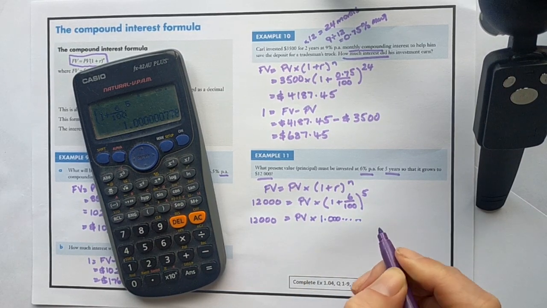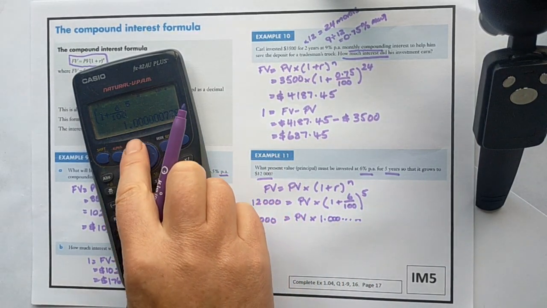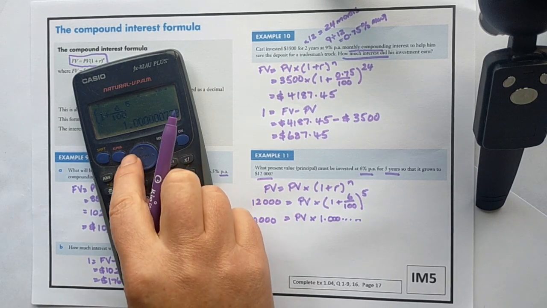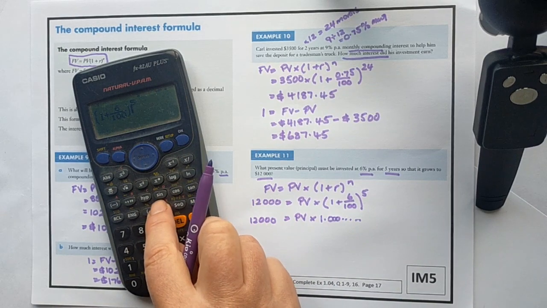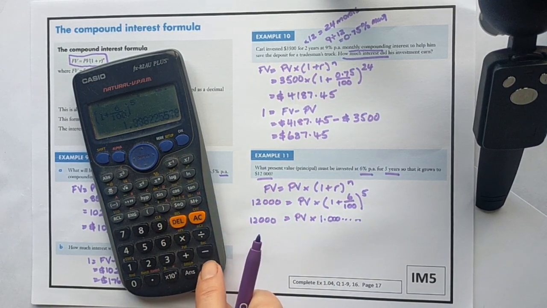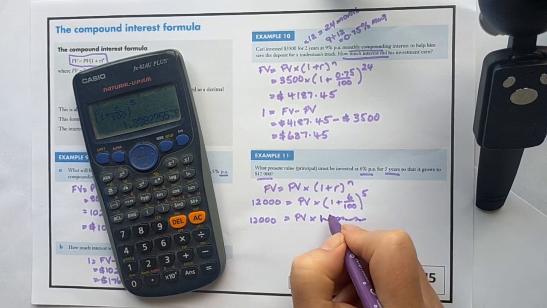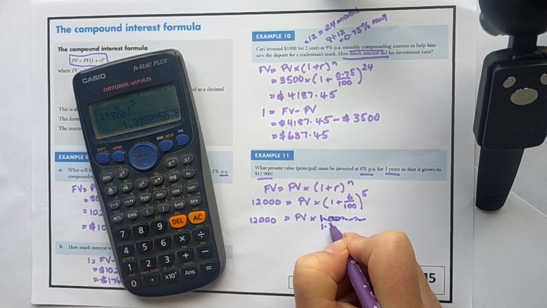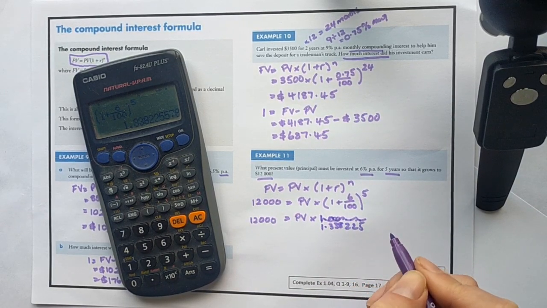Oh, hang on. I think perhaps I didn't put my brackets in up here. Brackets. There we go. So that's actually giving us 1.338225. Okay, that's a bit better.